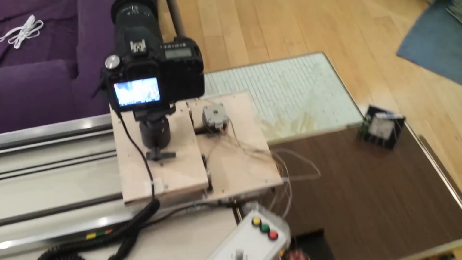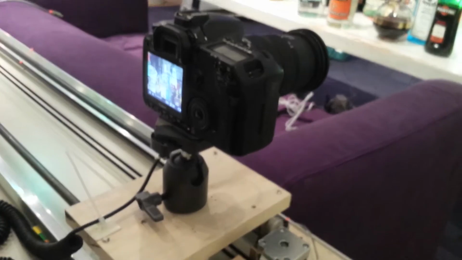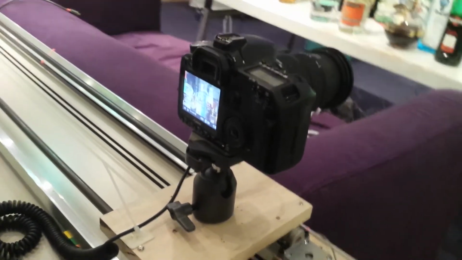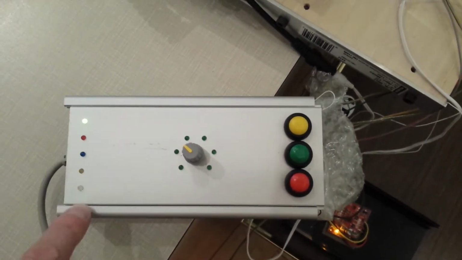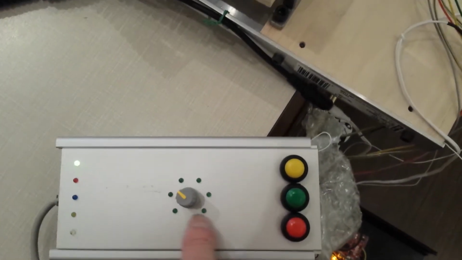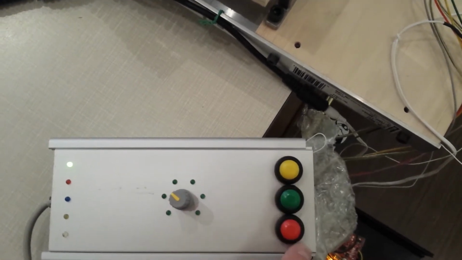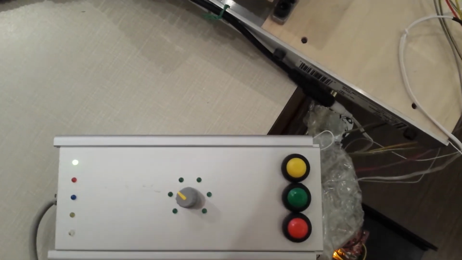So thanks a lot, Matthew, on speccing that head. That could not have worked better. It's just absolutely fantastic. Okay, so here's the control box, and if you can see, you've got these 5 LEDs, and then you got 6 around this dial, and then 3 buttons. And that basically runs everything.